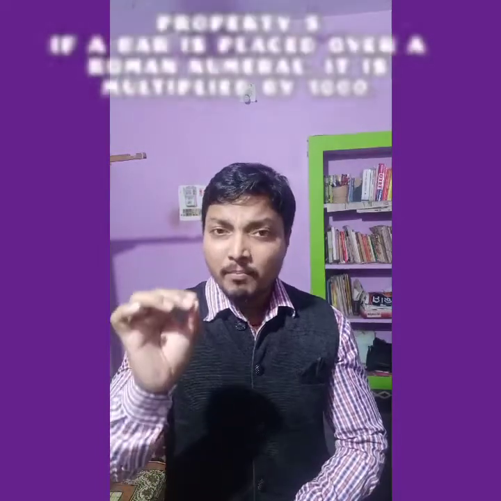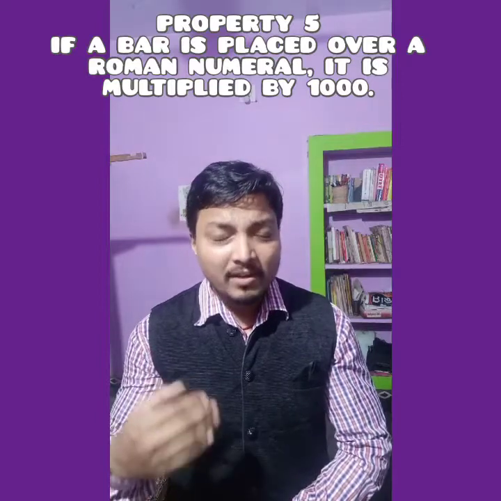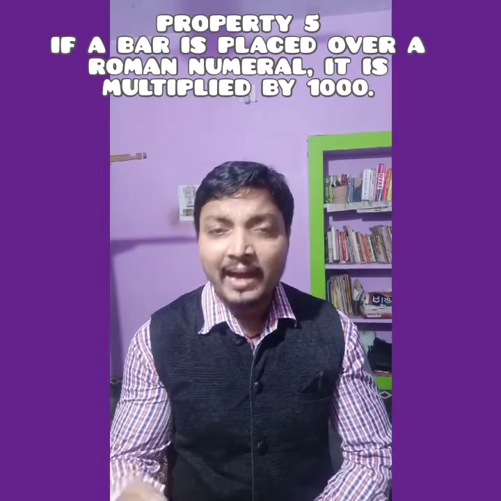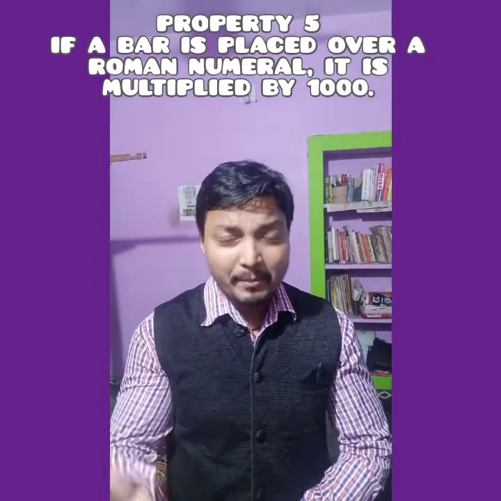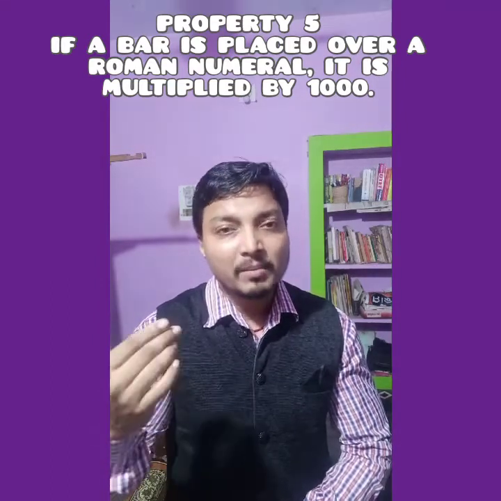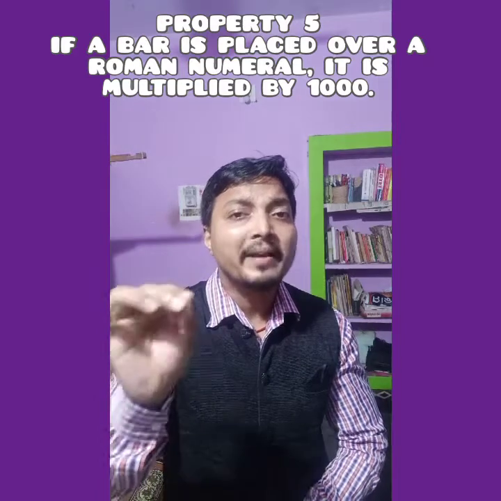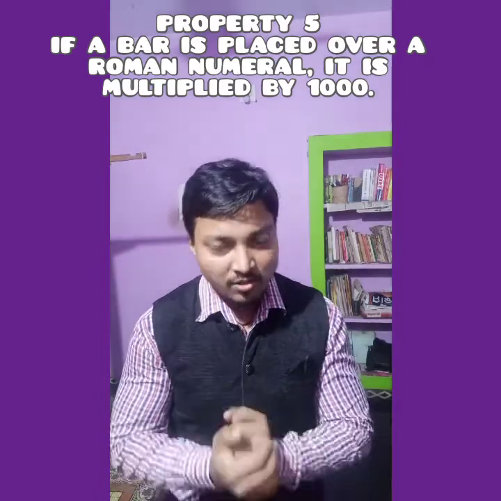Perfectly understood. And the last property says that whenever we use a bar over any Roman numeral, 1000 is to be multiplied with that Roman numeral. Understood?